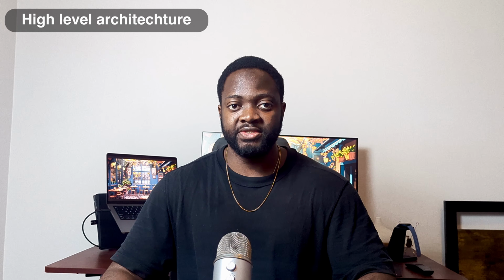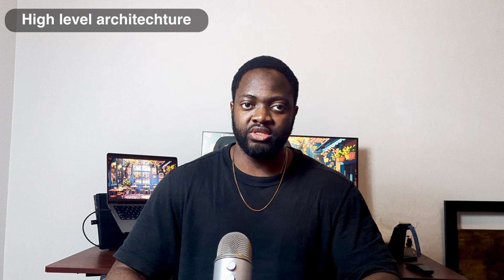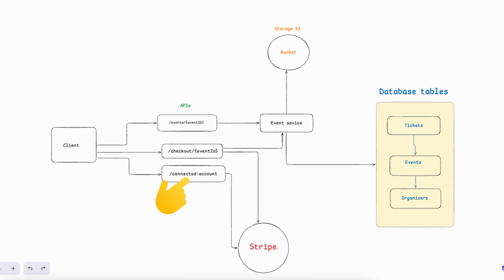we can implement this. At the moment, the client communicates with the backend via an endpoint, and we have a service that handles the database interactions, including retrieving and adding event data, as well as managing files in our S3 storage bucket. To implement the Stripe integration, we need to add two endpoints. One to trigger the creation of a connected account when the user signs up, another to create a checkout session when a user purchases a ticket.